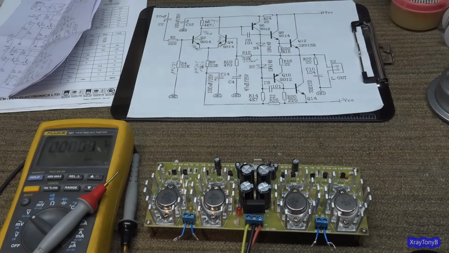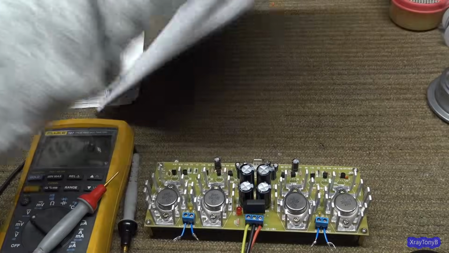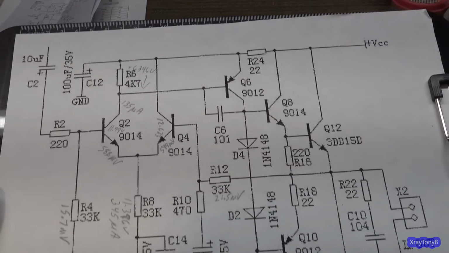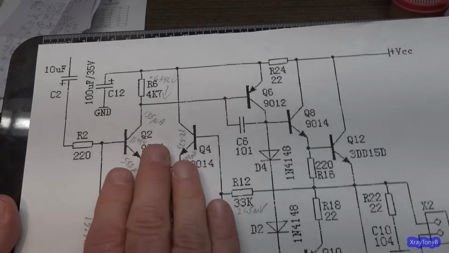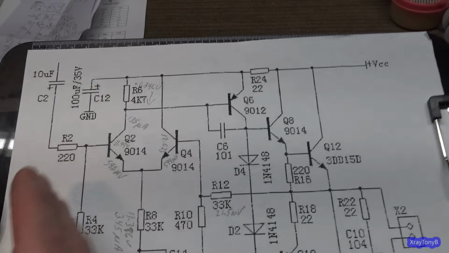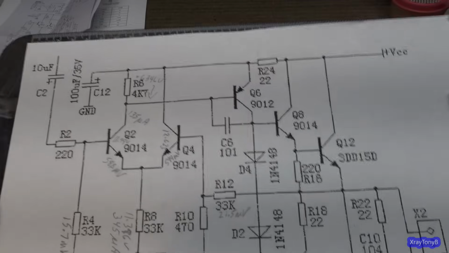Hi everybody. Well, all right, we are now at part 4 and we're going to continue our circuit analysis here, taking our measurements. Where we left off was we looked at the front end, the differential input pair, and we took some measurements of the voltages and talked about how those voltages came to be.